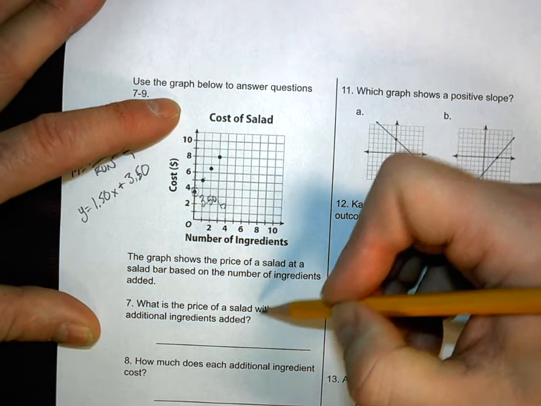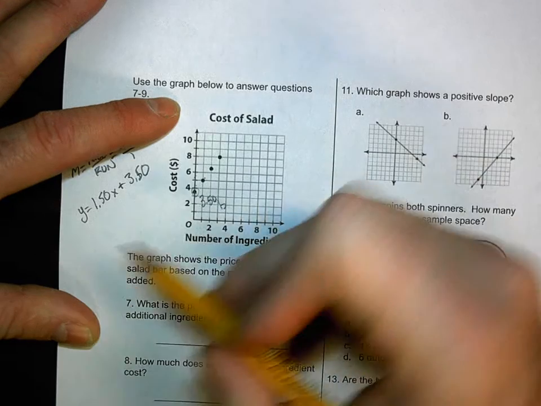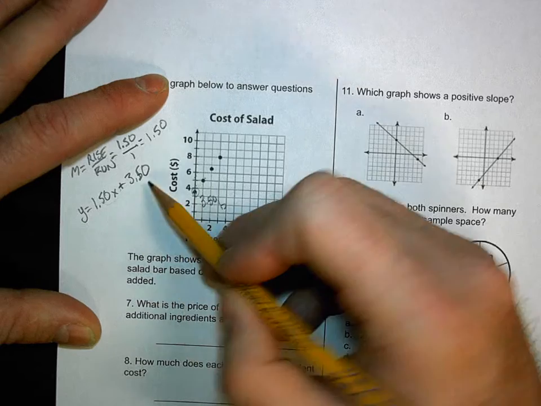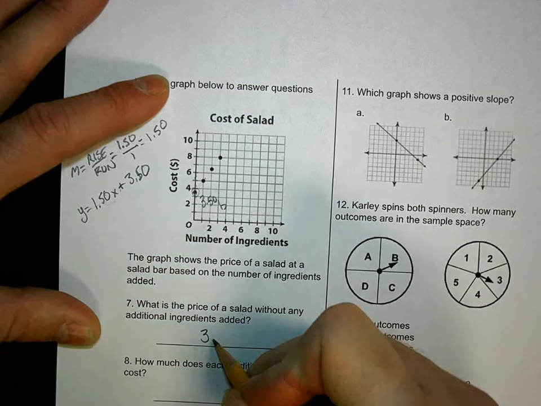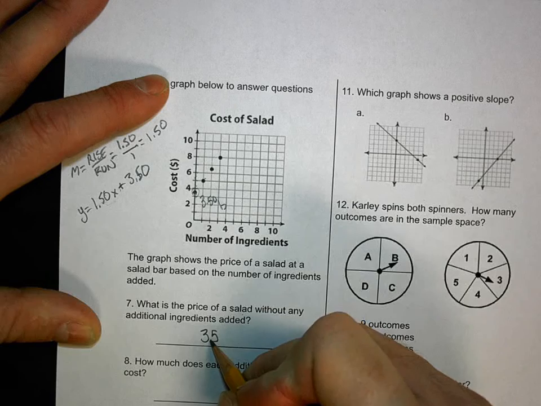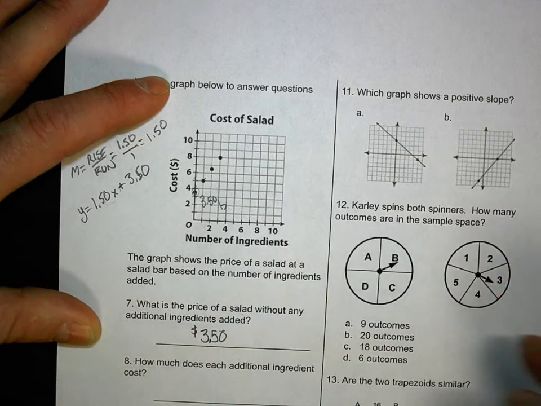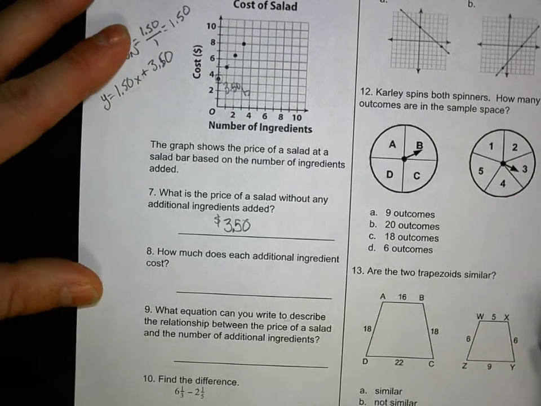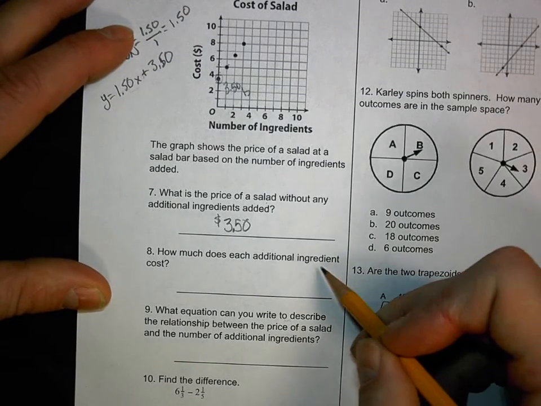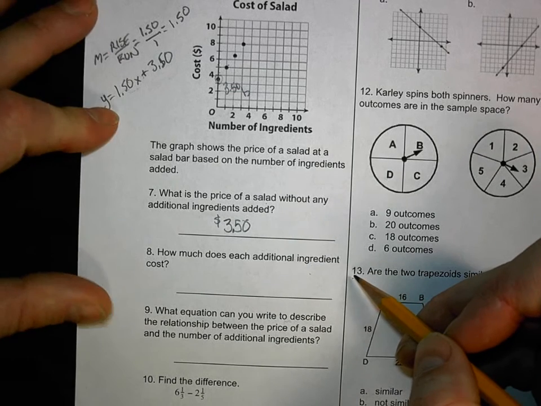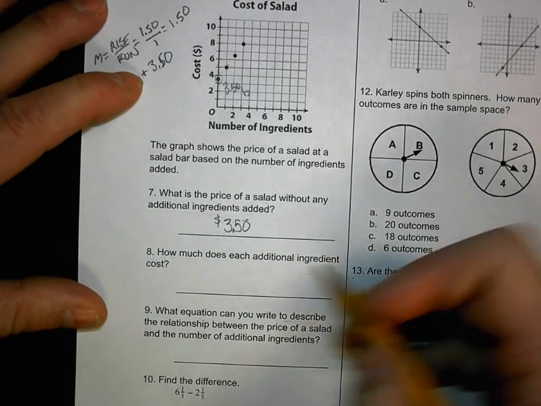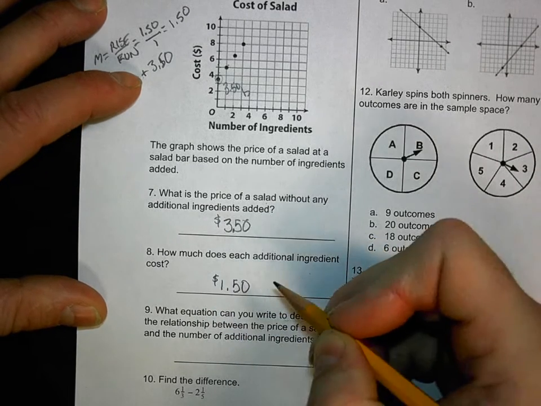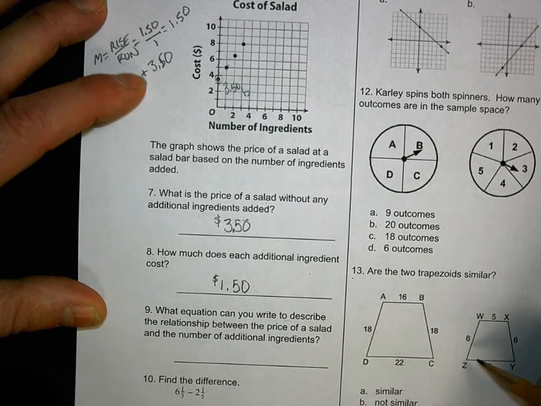So what's the price of salad without any additional ingredients? Well, no additional ingredients means x is 0. 0 times 1.50 is 0, plus 3.50. So the cost of the salad without any ingredients is $3.50. Remember, put those dollar signs there. It makes me happy. If I'm happy, you're happy, and you're getting extra points. How much does each additional ingredient cost? Well, that's our rate. That's our $1.50. So each additional ingredient costs $1.50.